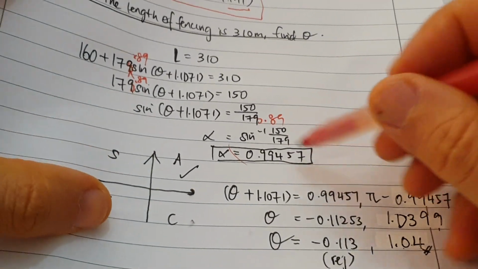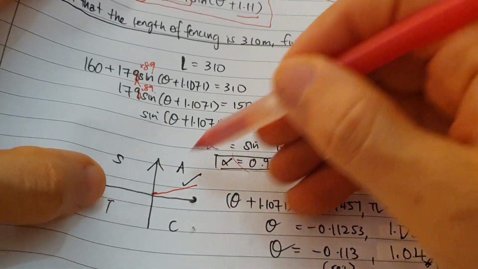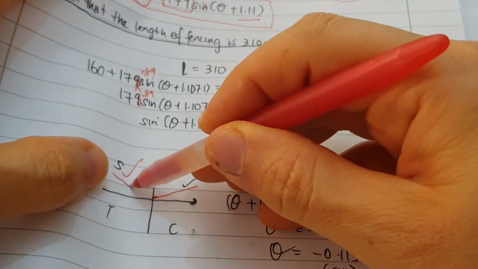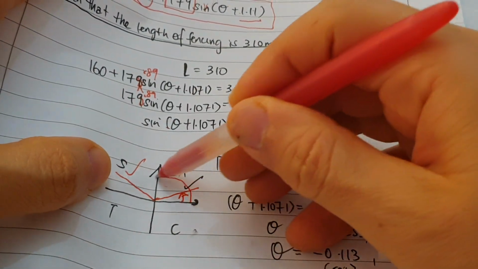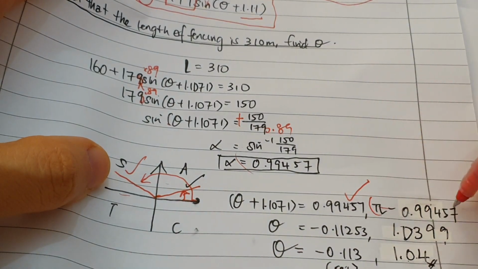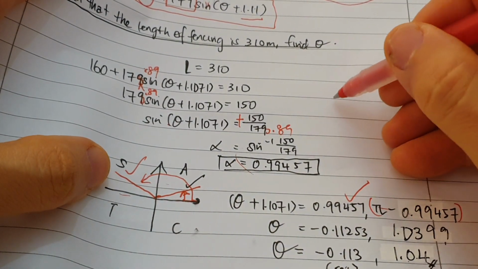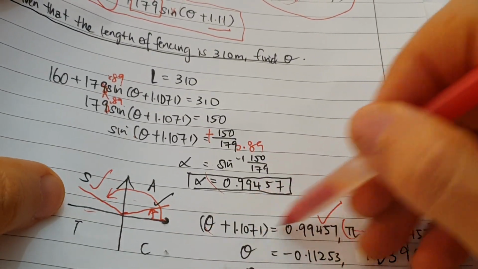And because you want sine to be positive, so it's this quadrant and this quadrant. So the angle is this first angle and 180, which is pi, minus this angle. Okay, bear in mind your theta plus this one is this answer.